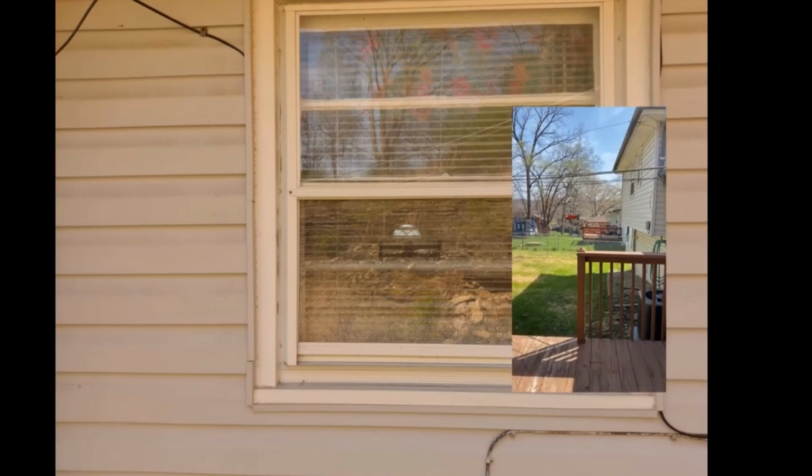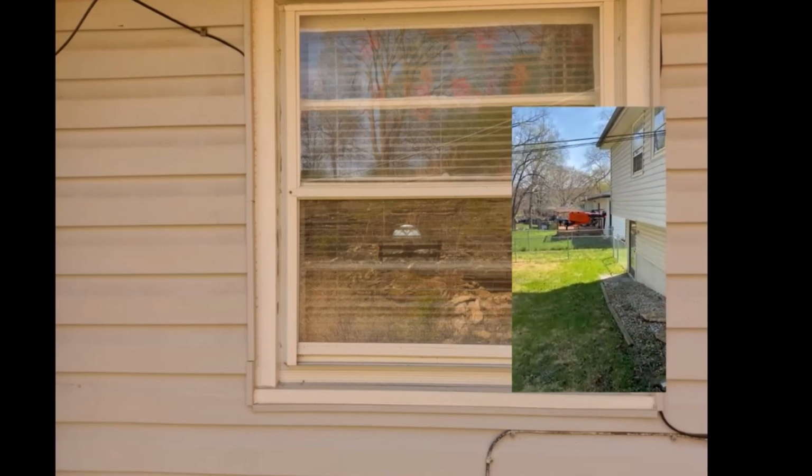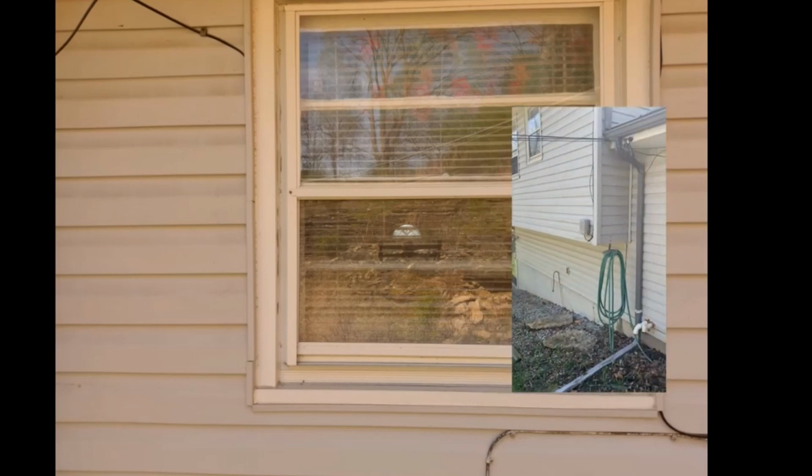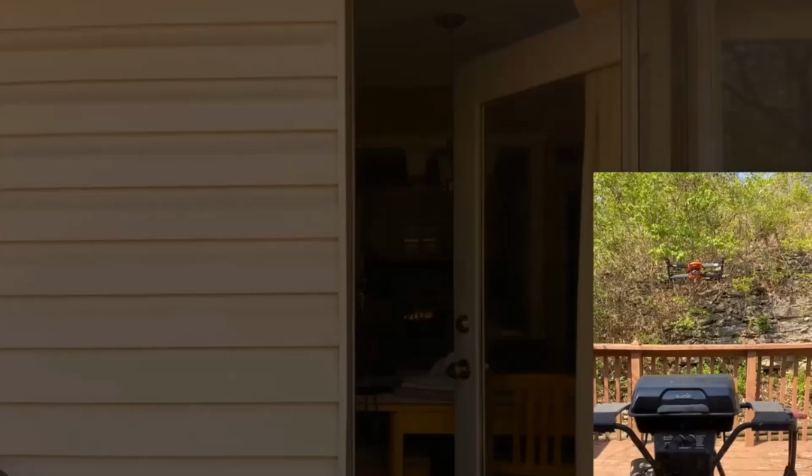And oh, by the way, no, you can't see anything. No matter, I'm really close to the house with my drone, which also isn't advised. But when you're looking in the window, all you see is a reflection.